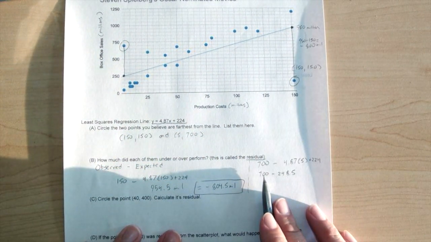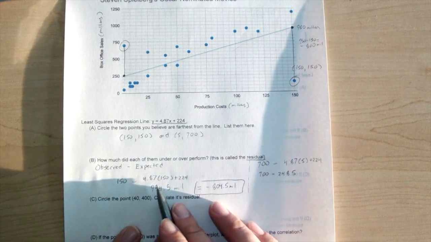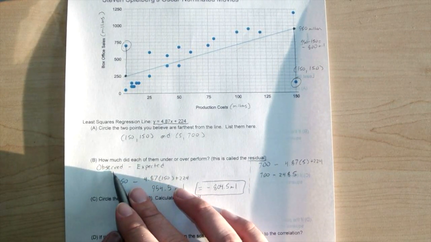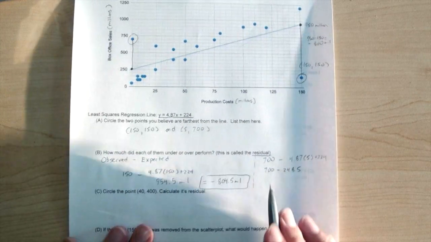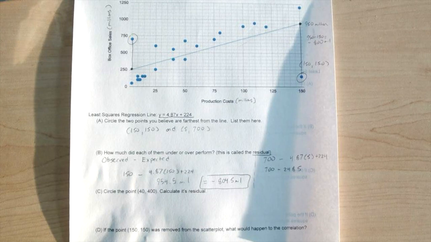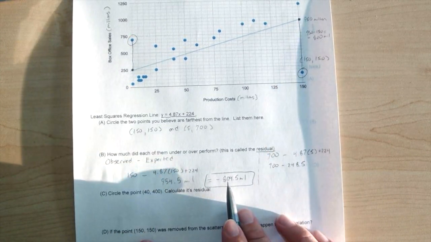Residual is just the distance between the point and the line, but you always have to do observed, or the point, before you do the expected value. Okay, so point before what's expected. And the reason for that is that we actually really care about whether or not this answer comes out positive or negative.